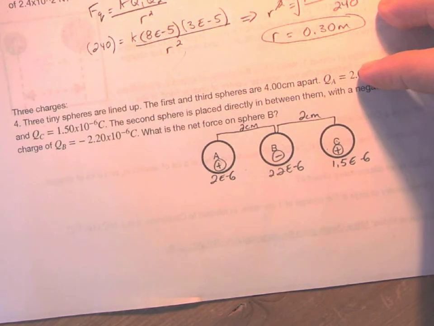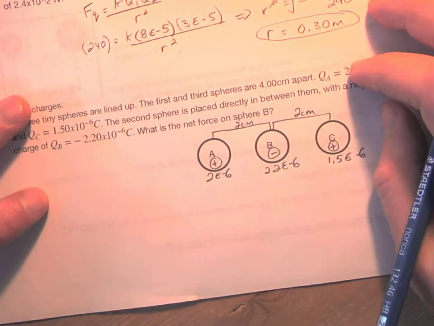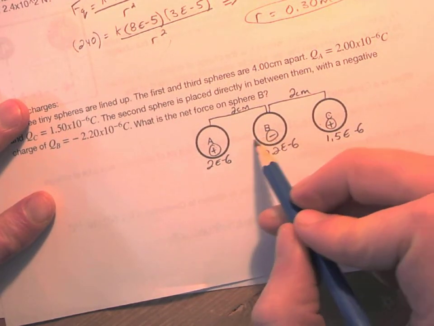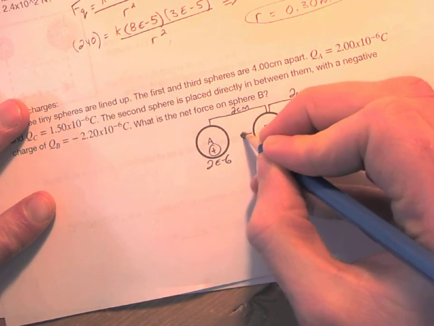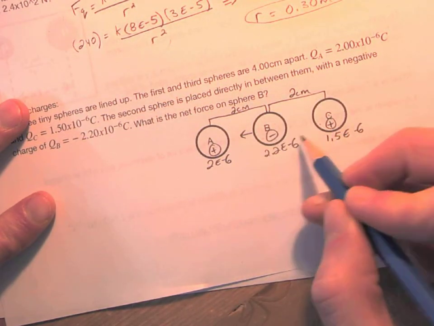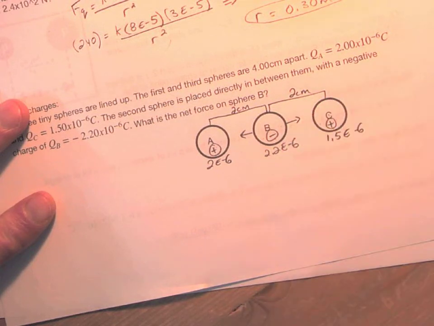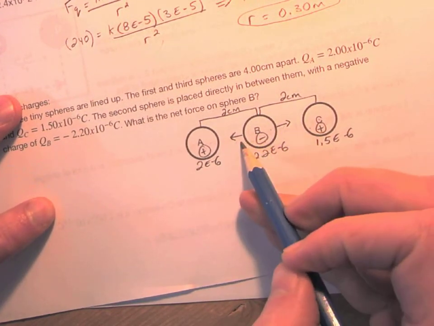Alright, so what is the net force on sphere B? You know there's a force. It's going to be an attraction between those two, so A is going to make B want to go that way. And then C is positive as well, so that's going to be an attraction too, so C is going to make B want to go that way. So overall there's two forces, one going left, one going right. Let's find the left one.